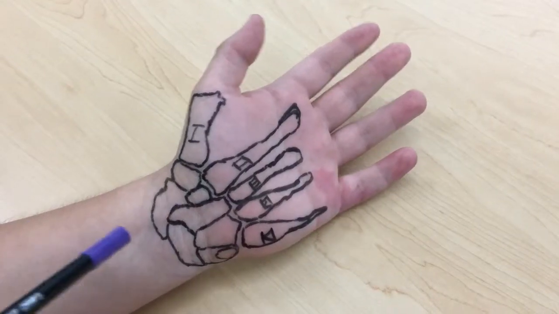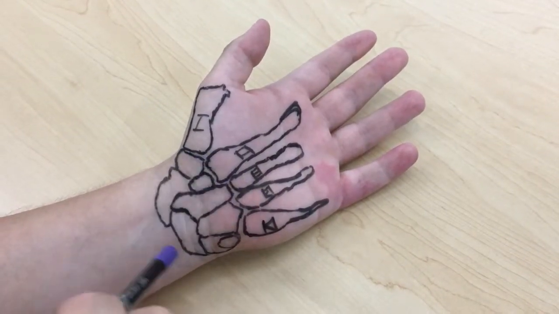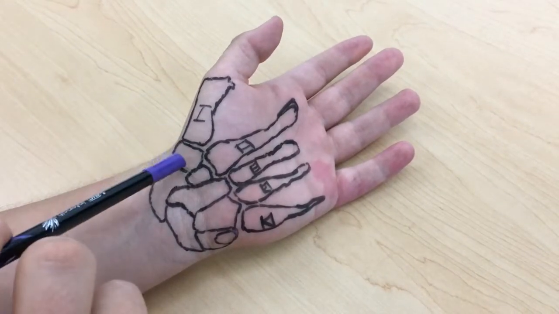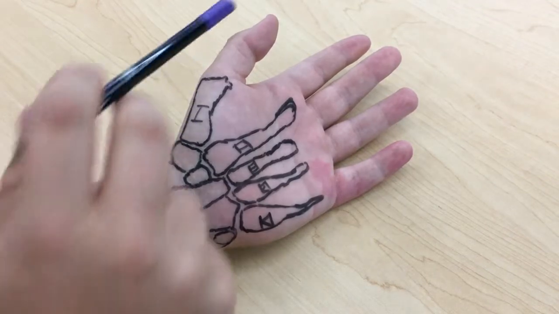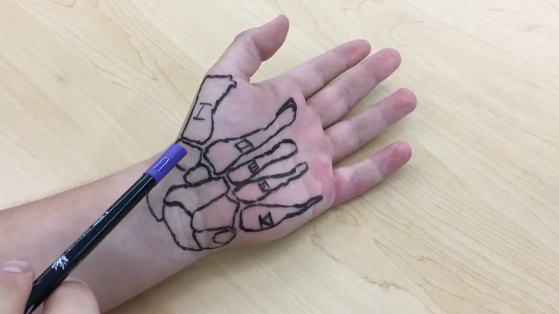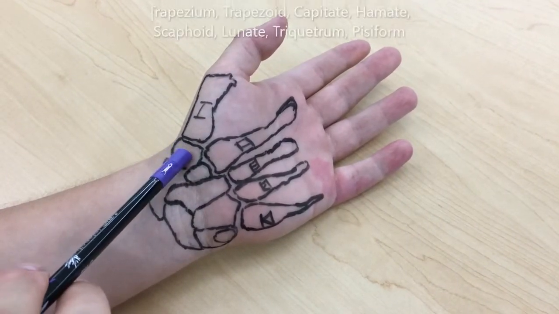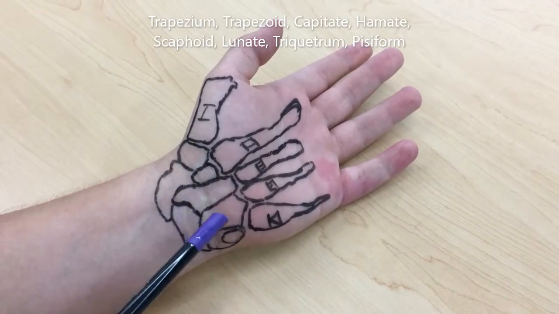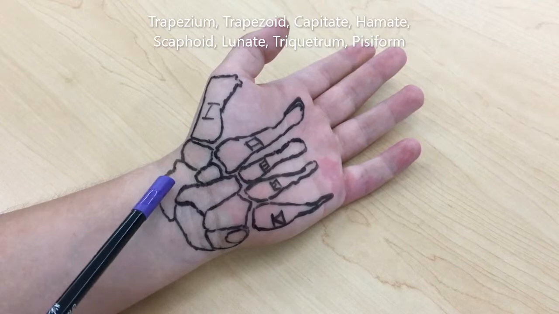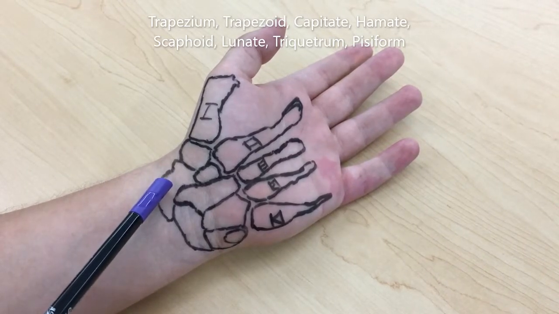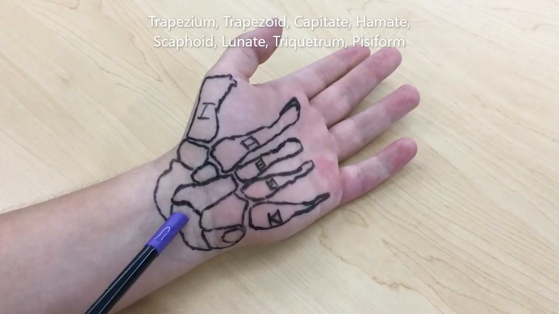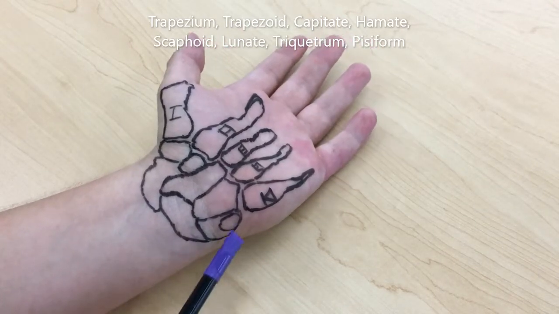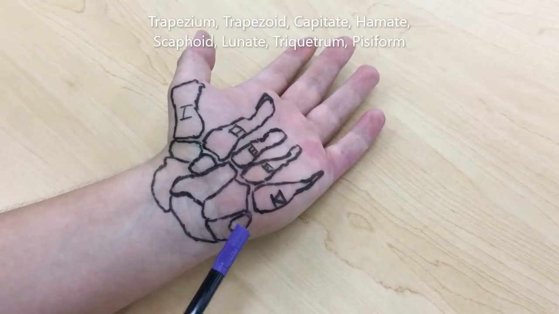So looking at the carpal bones on the palmar view of the left hand, we'll start right at the articulation of the metacarpal that will go to the thumb here. And here we have the trapezium, the trapezoid, the capitate, the hamate, and then proximal we have the scaphoid, the lunate, and then over here we have the triquetrum, and on top of the triquetrum we have the pisiform.